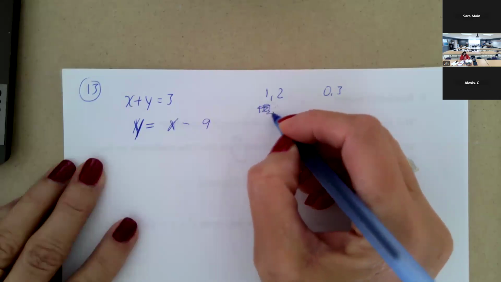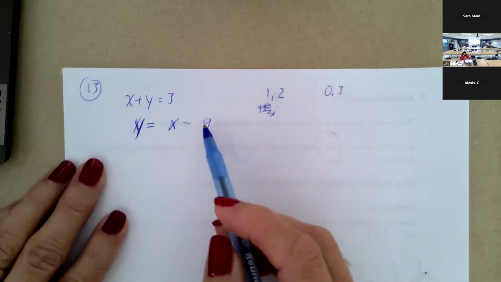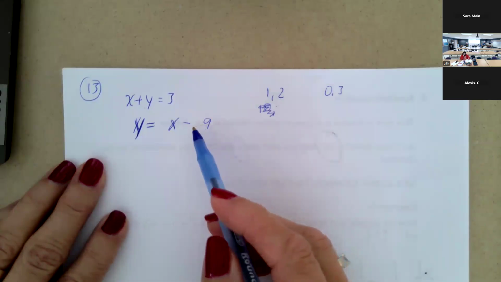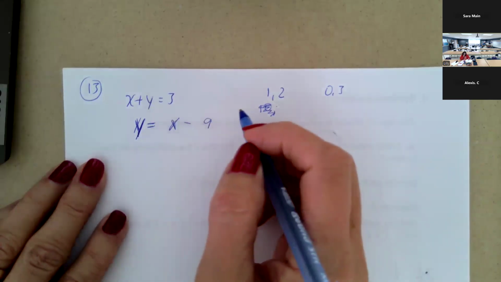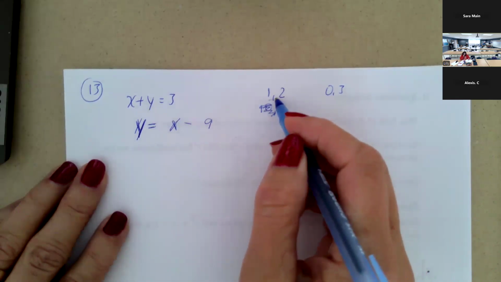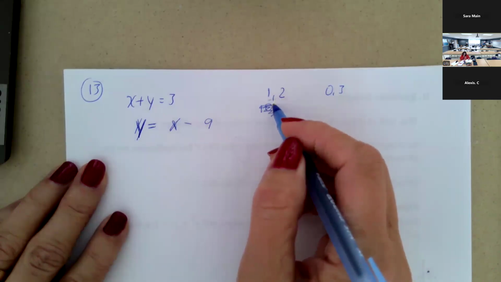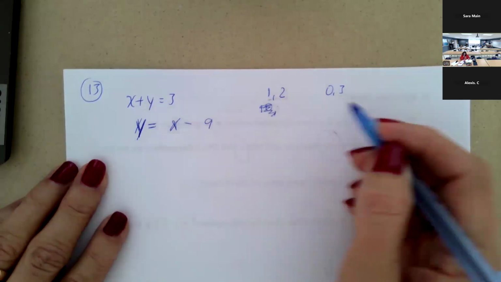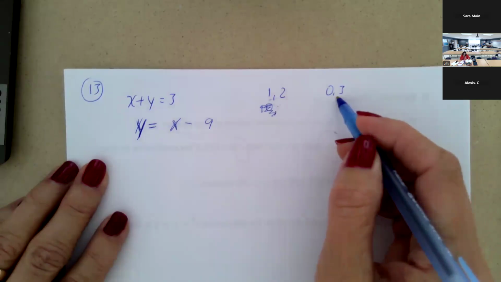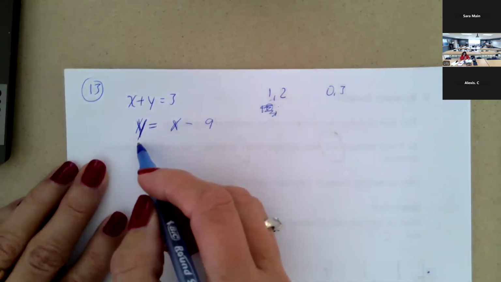Oh, I see. The number obtained by reversing the digits of a two-digit number. So it would either have to be 1 and 2, so 12 or 21, and 30 and 3.